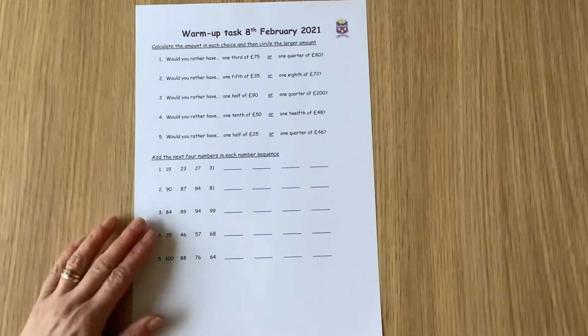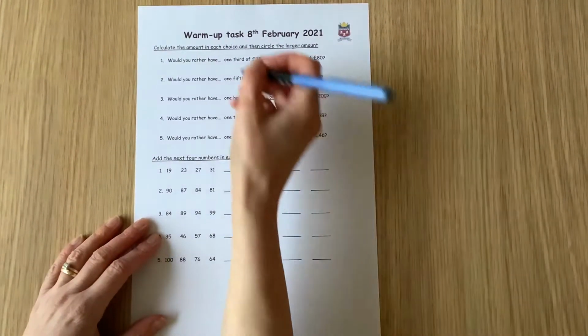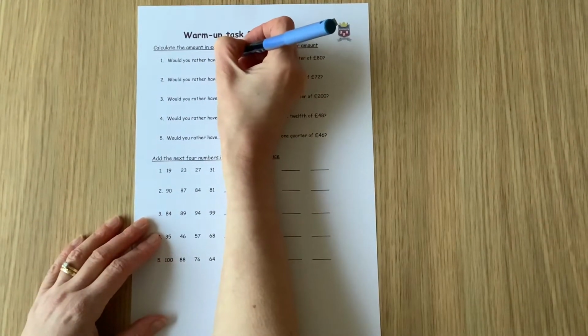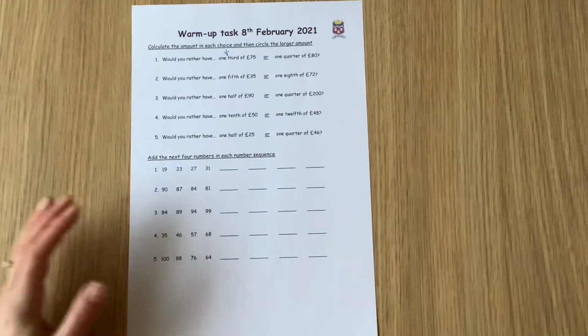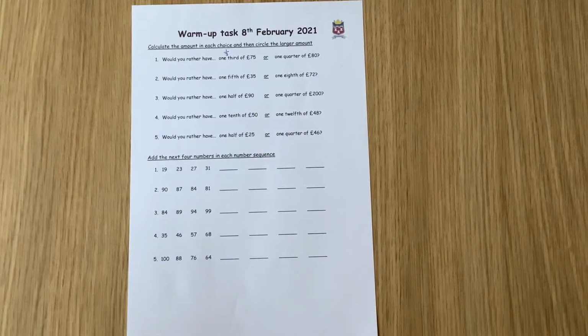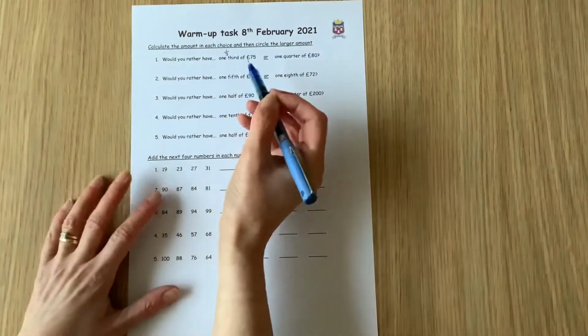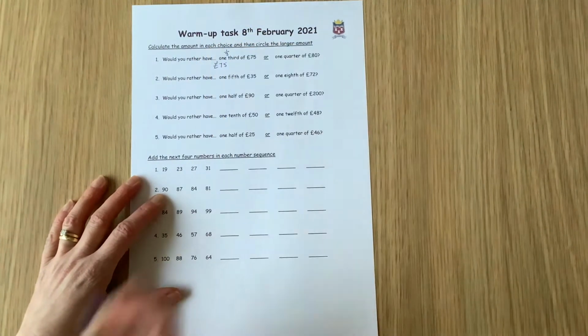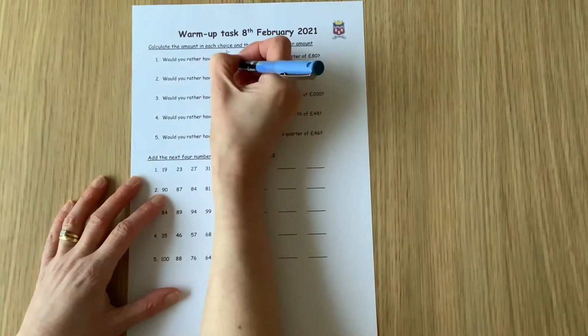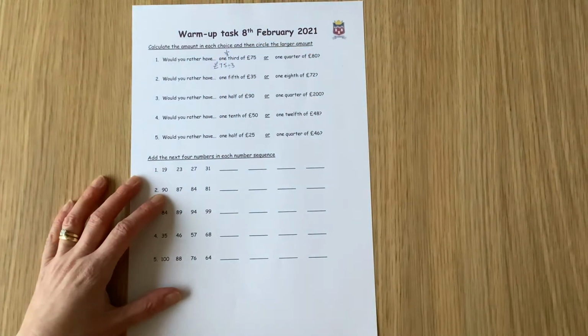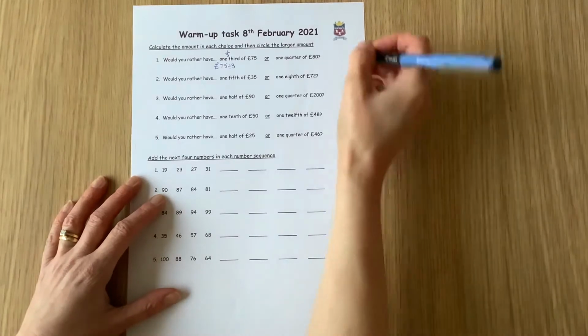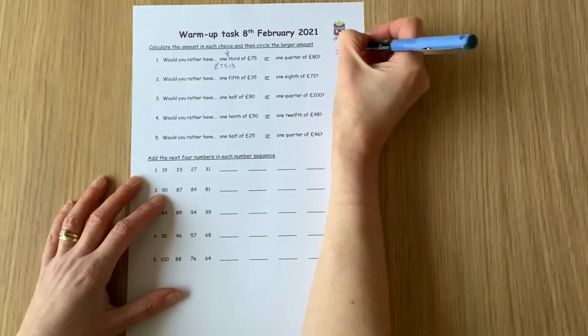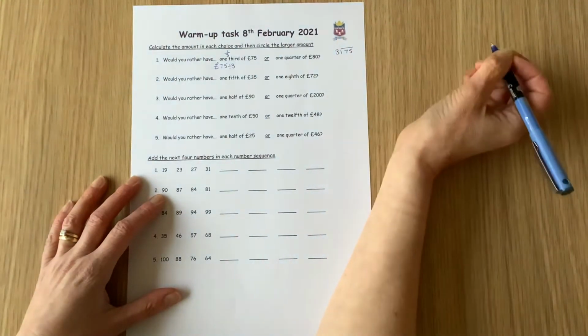1/3 of £75. Well, what does 1/3 normally look like? What we would normally do is put a 1 as our numerator and a 3 as the denominator. Now, fractions are always about dividing. So if I want to know 1/3 of £75, then what I need to do is take my £75 and divide it by 3. Now, if you can't work that out in your head, find a space at the side of your page and do a sum. So do your division calculations.